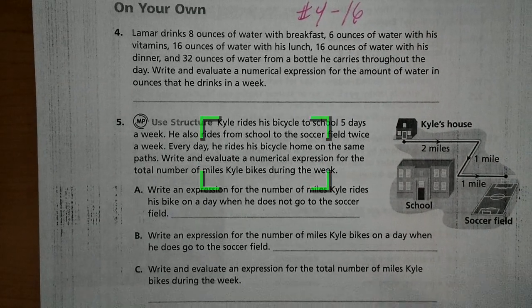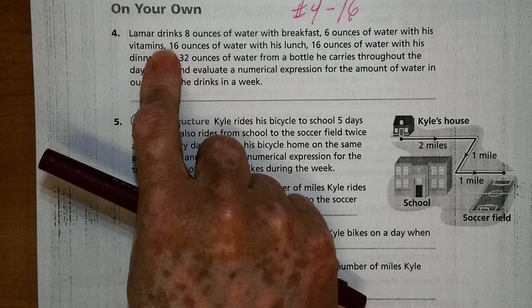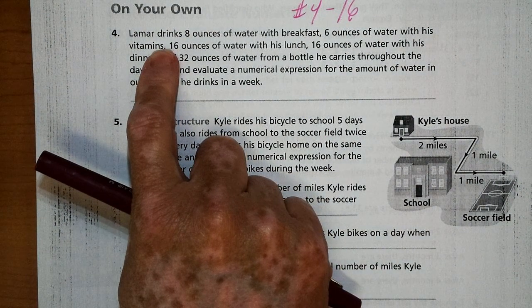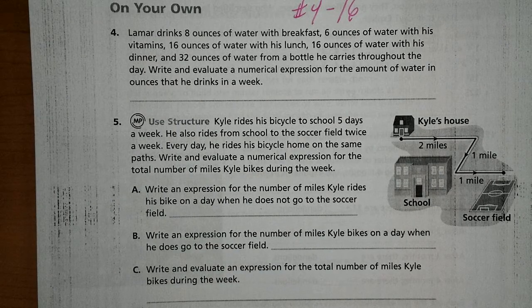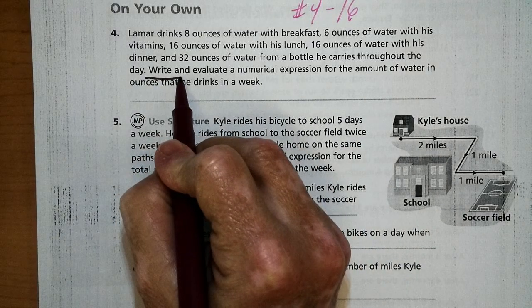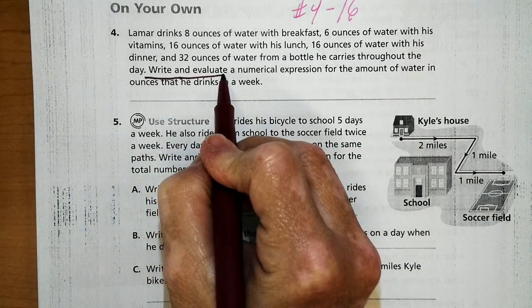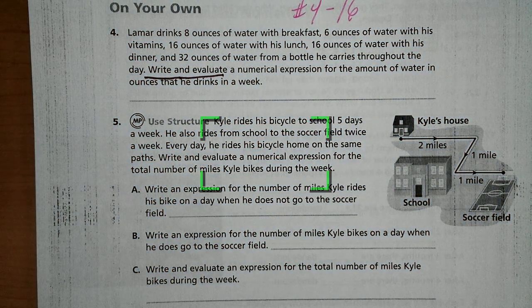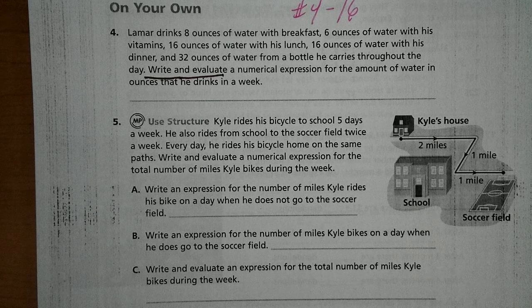So let's look at number 4. I'm assuming you're talking about on paper, right, Aiden? Right. I was just trying to understand if we needed to solve the problems that we wrote down. Okay, so what does the question say? To write a numerical expression. No, read it again. To write and evaluate a numerical expression. Yep. So what does that word evaluate mean? To solve. Yep. Okay. So we do need an answer.